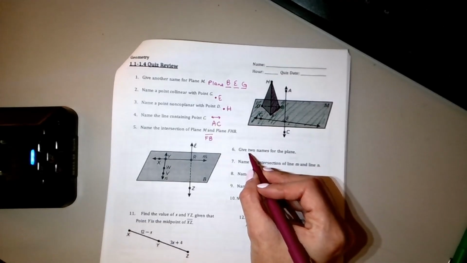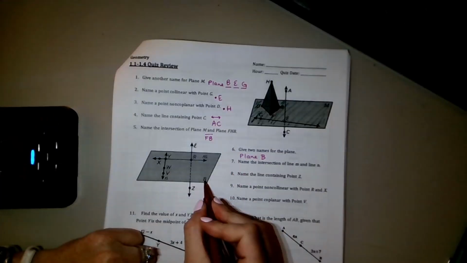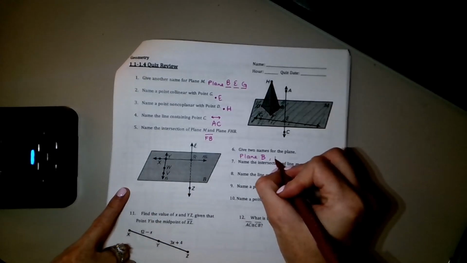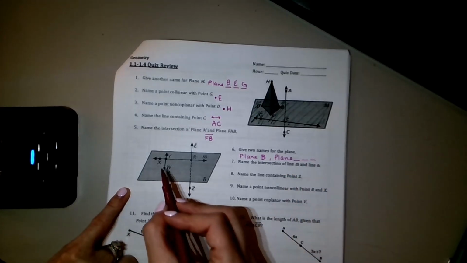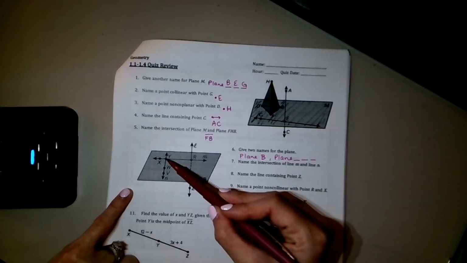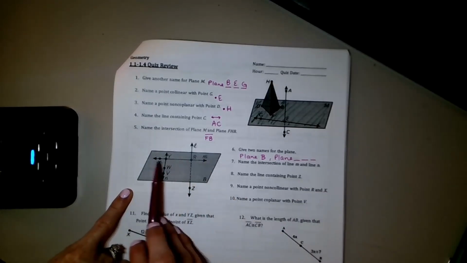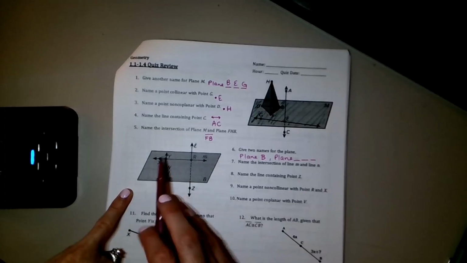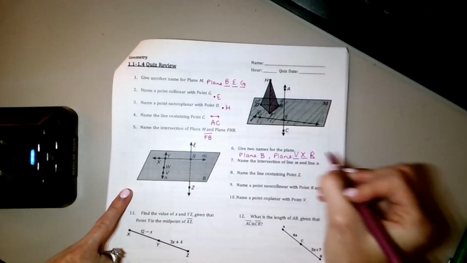Next it says to give 2 names for the plane. The easy one would just be plane B, this plane. Next, we would want to say plane, and then you need 3 non-collinear points. I cannot say Y, W, V because those are all on the same line. I cannot say X, Y, R because those are all on the same line. But I need 3 points on the plane that are non-collinear. So V, R, X is perfect. Or I did VXR.